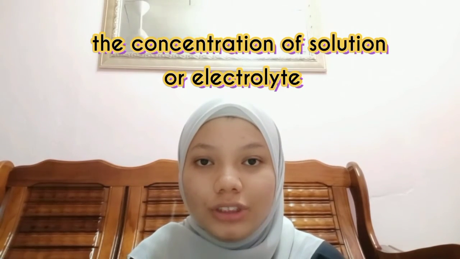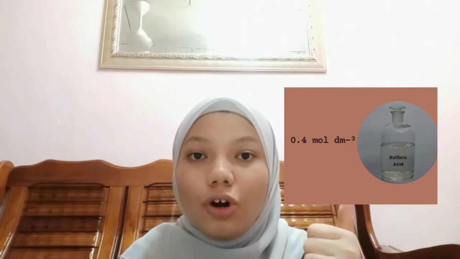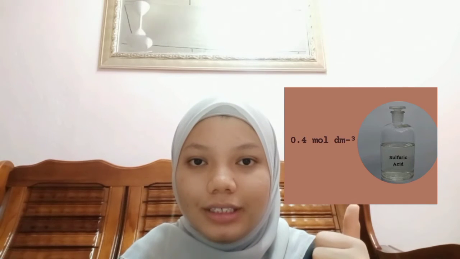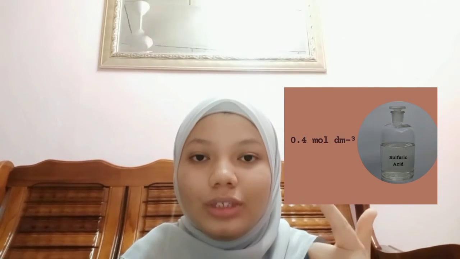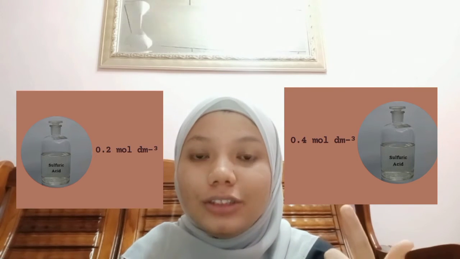The other factor is the concentration of solution or electrolyte. So again, there are two sets of experiments. The first one is the reaction between zinc powder and 20 cm³ of 0.4 mol/dm³ sulfuric acid, while the other one is the reaction between zinc powder and 0.2 mol/dm³ of sulfuric acid.